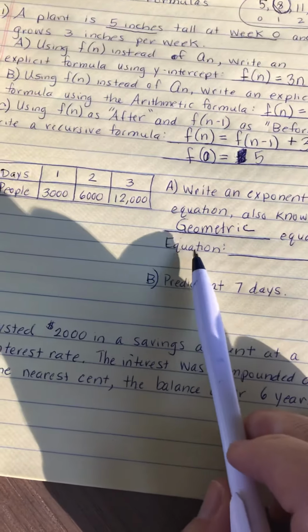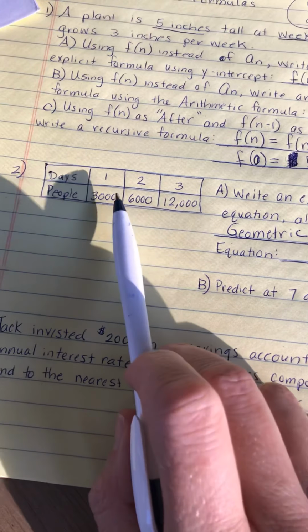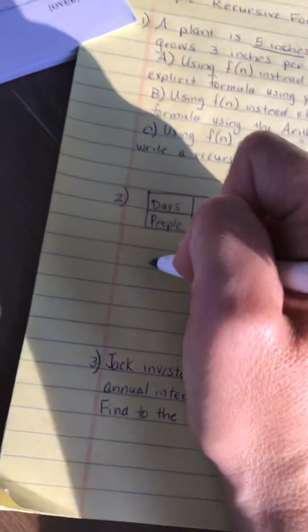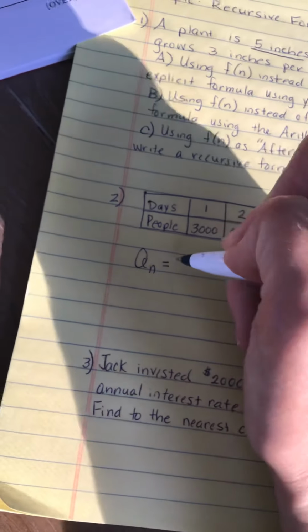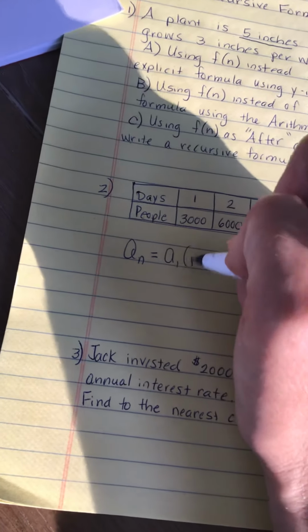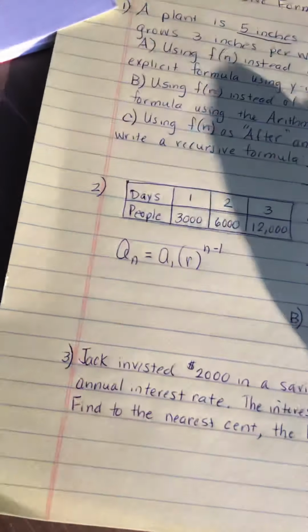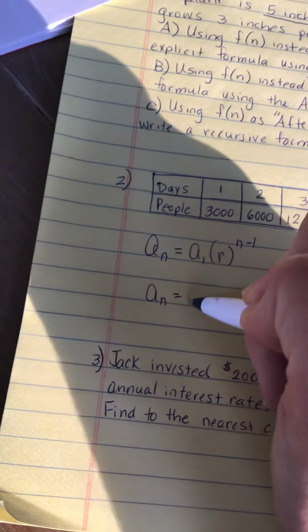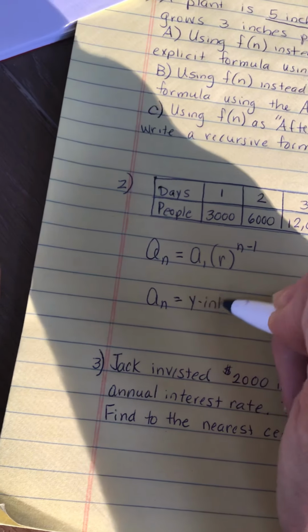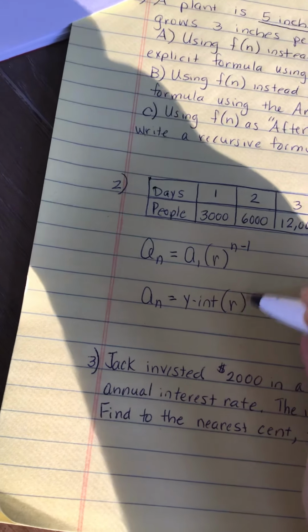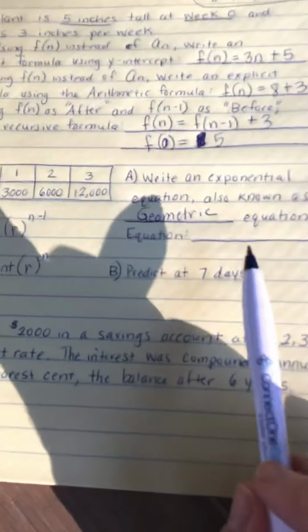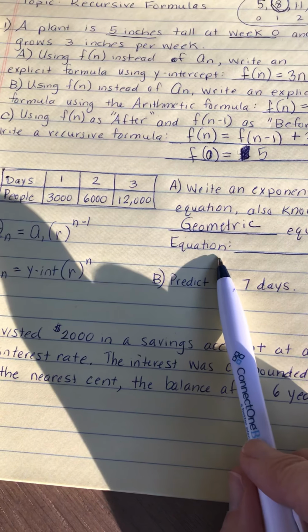All right, so we're going to do the equation. So it is starting with the first term. You can back up to the y-intercept. So you can do a sub n equals a sub 1 times the common ratio to the n minus 1. That's the general formula. Or you could do a sub n equals, there's no name for this, the y-intercept times r to the n. You could write it that way. So you could do either one. All right, so pause and do that now.